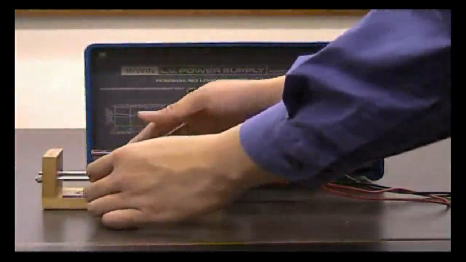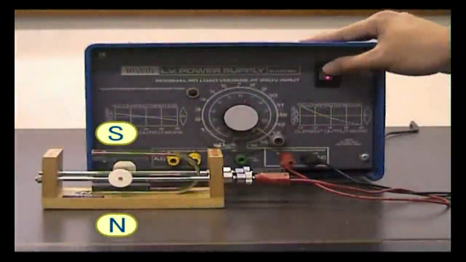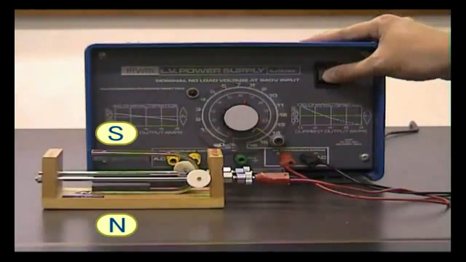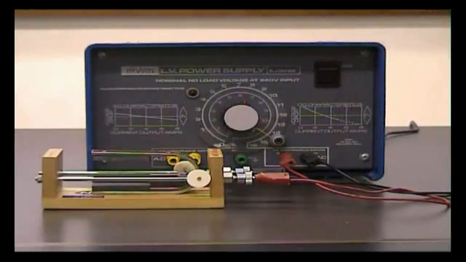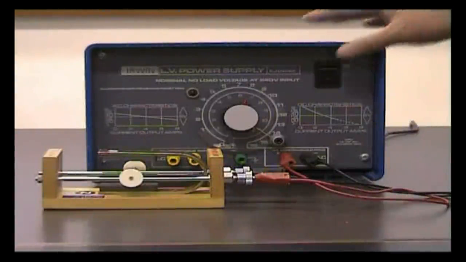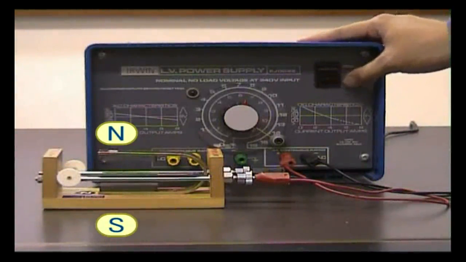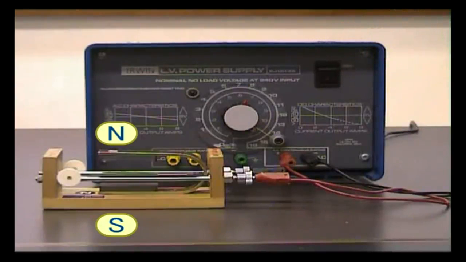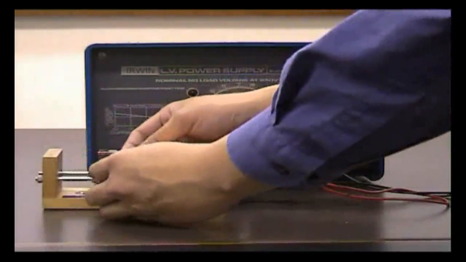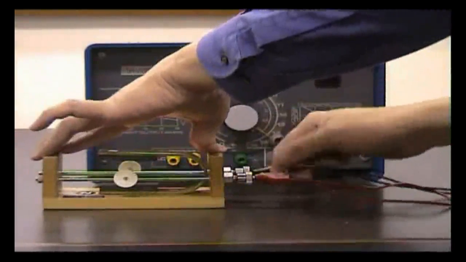Repeat by turning the magnets around. Repeat by reversing the current.